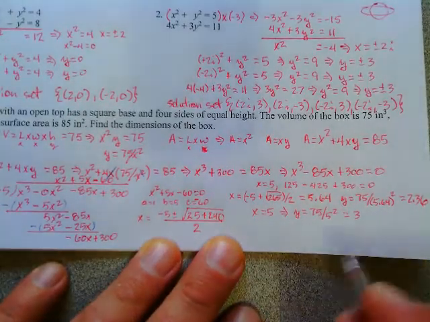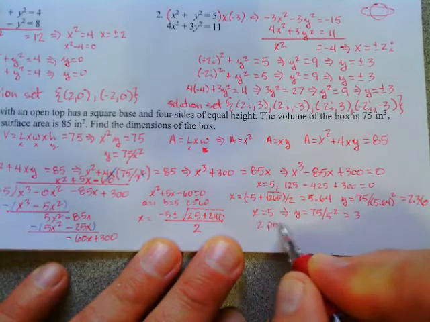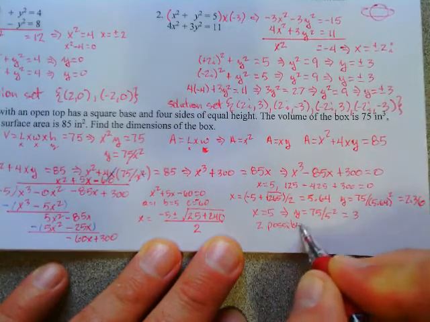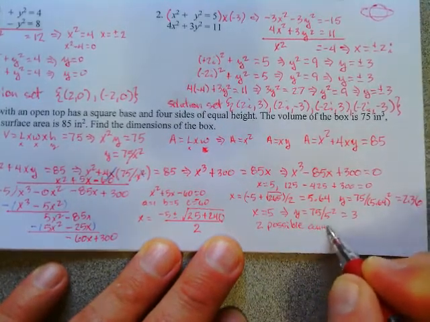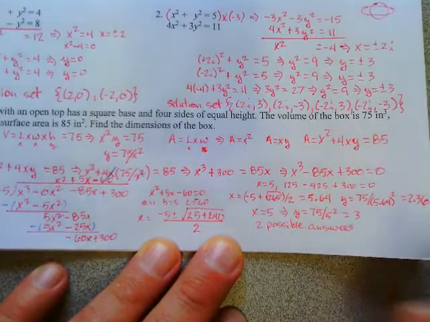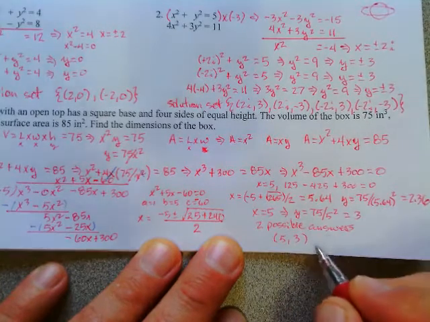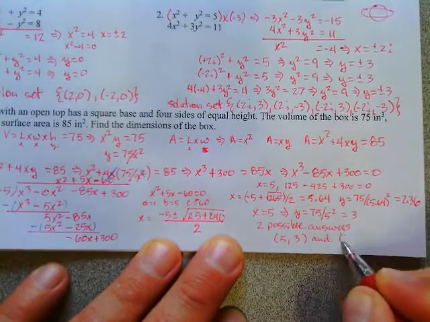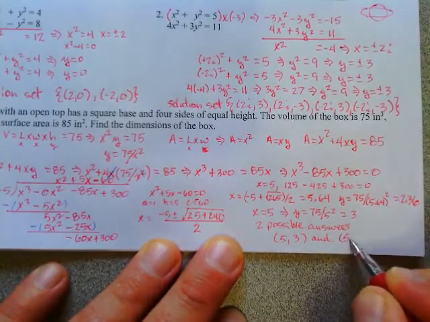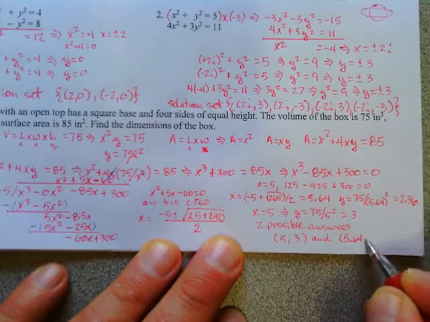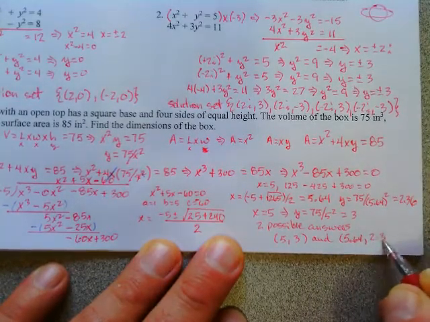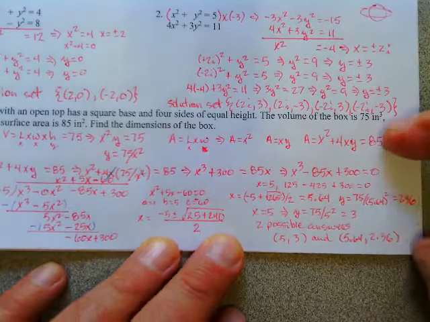And so my possible answers are either 5, 3 or 5.64, 2.36.